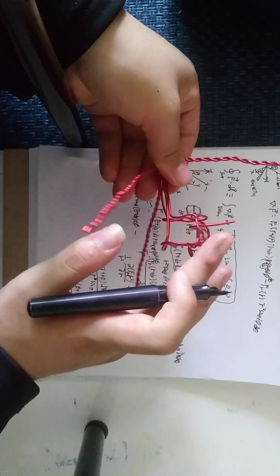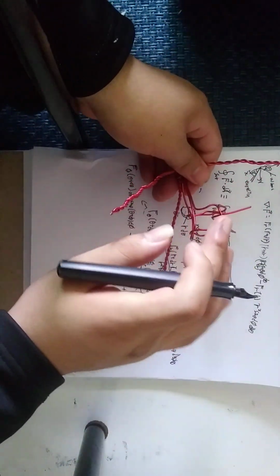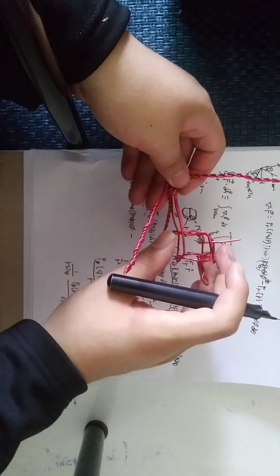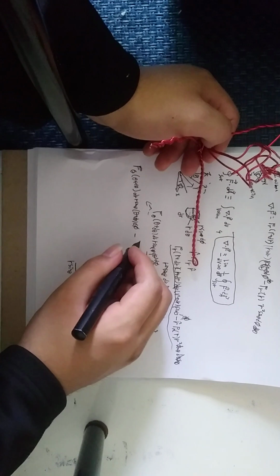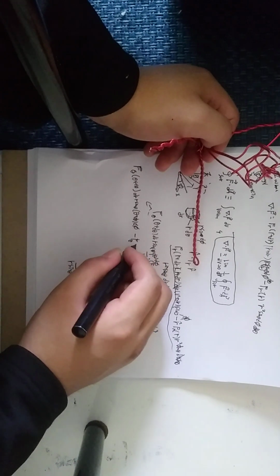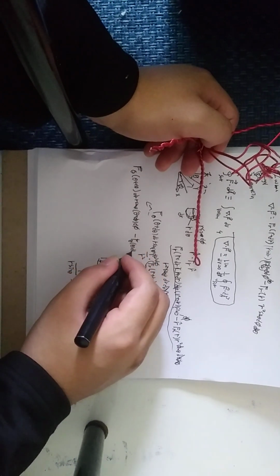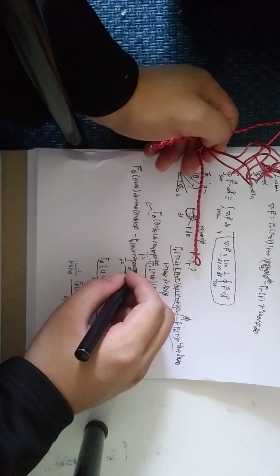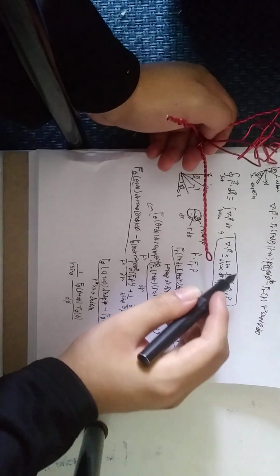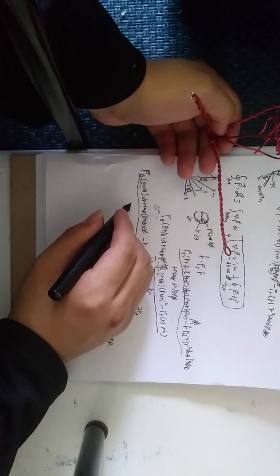Minus this one, take a dot product, but since the unit vector is in the decreasing phi direction, it becomes minus. Divide by the volume element.